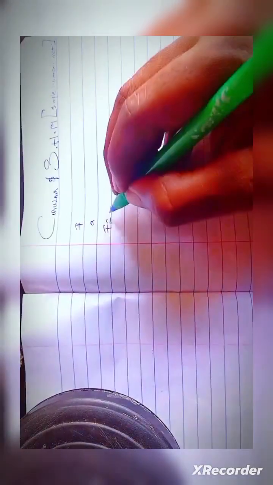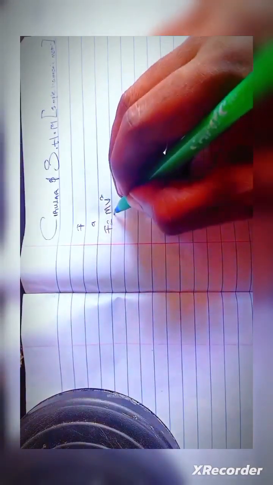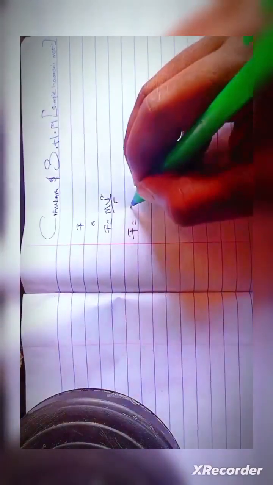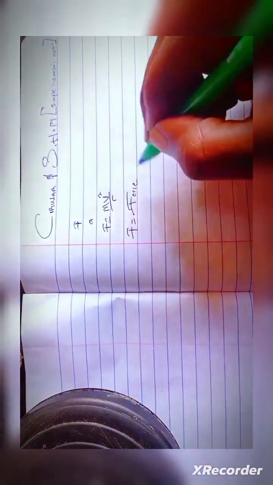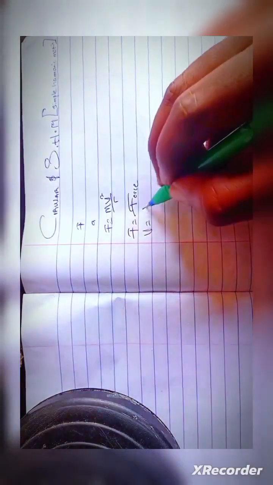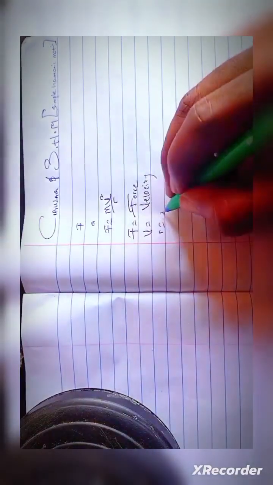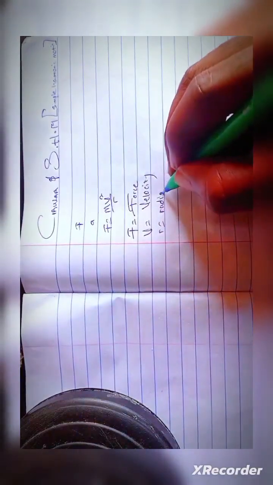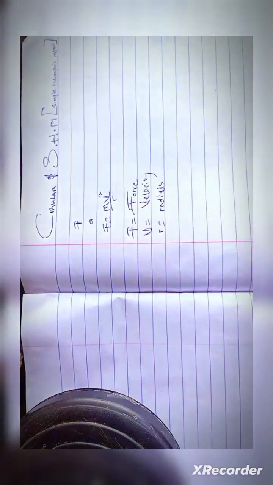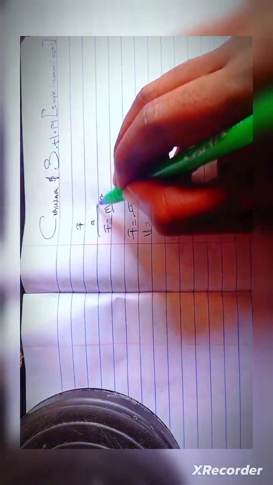Now, the formula for centripetal force is F = mv²/r, where F is the centripetal force itself, v is the velocity, and r is the radius of the circle. This is the formula for force relating to circular motion.